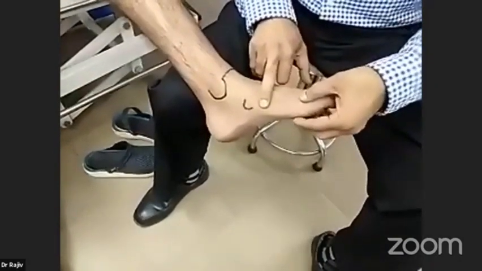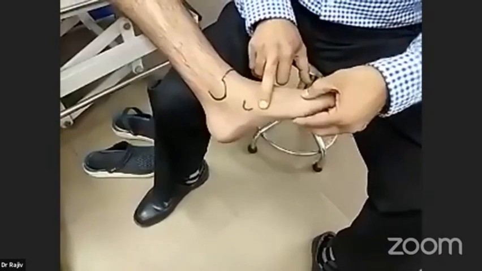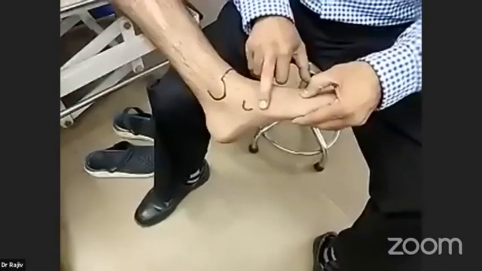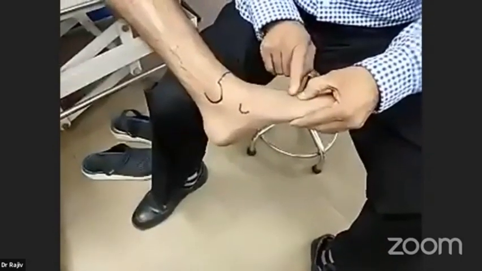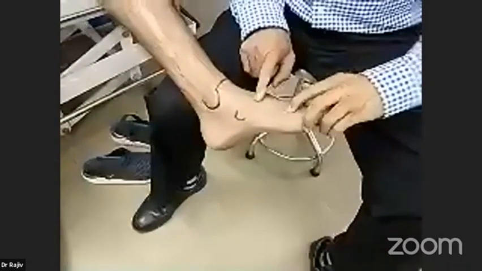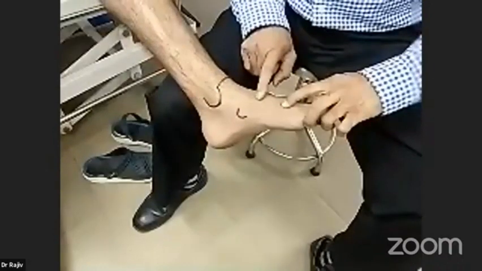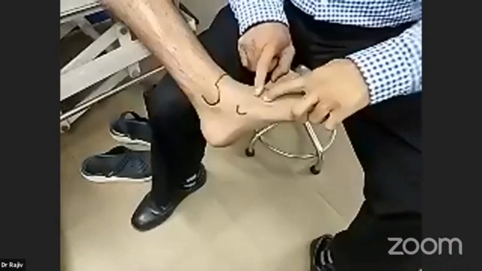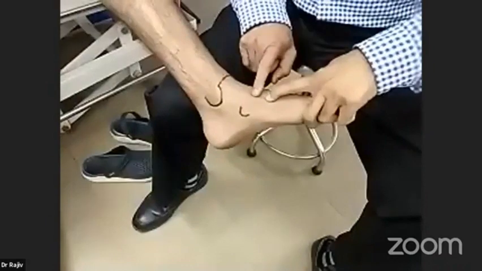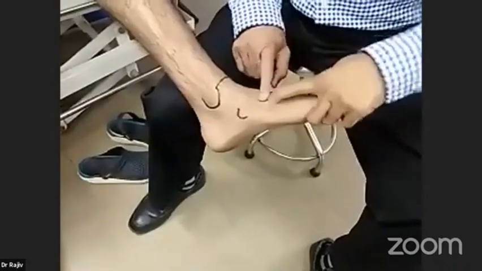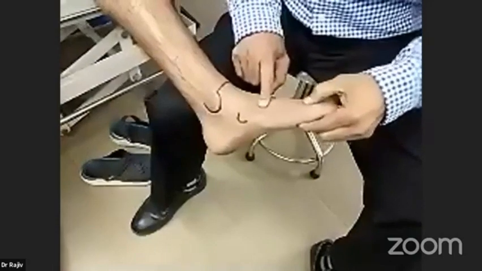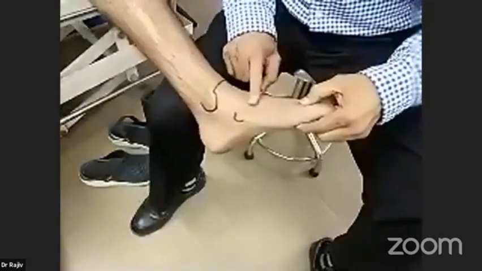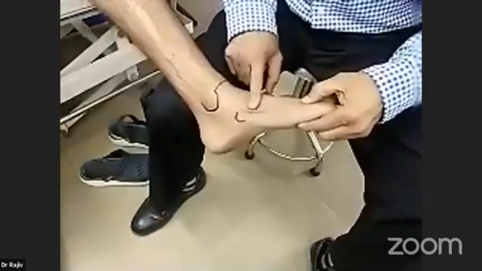If you start palpating the metatarsal, the usual palpation for the tarsometatarsal joint starts from distal and comes proximally. So you start palpating the first metatarsal, and when you come up, you find a gap, and you can move your metatarsal and you can palpate the first tarsometatarsal joint. Following that is your first cuneiform.